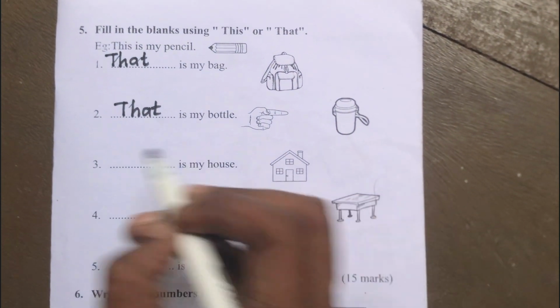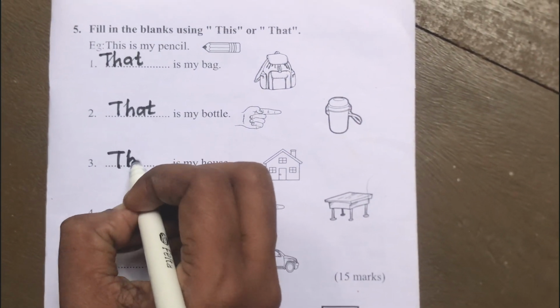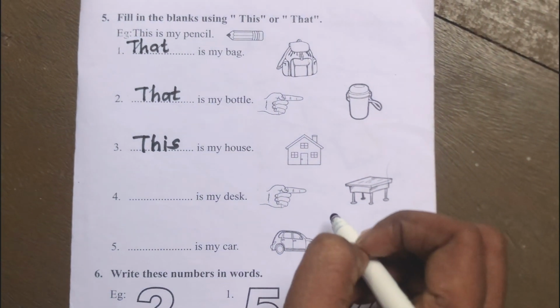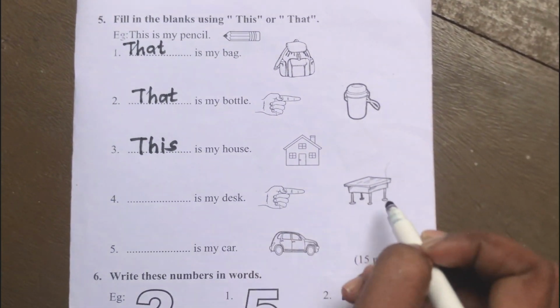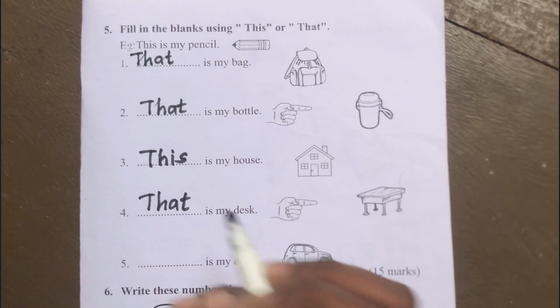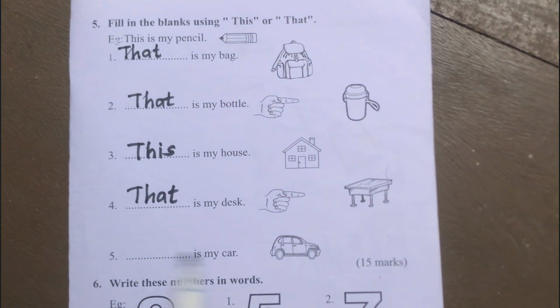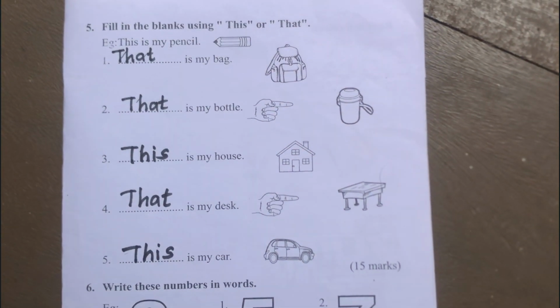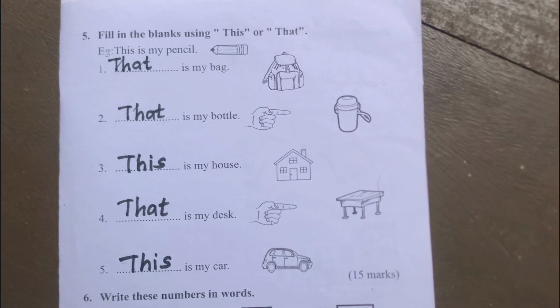Here this. This is my house. Here that. That is my desk. Here this. This is my car.